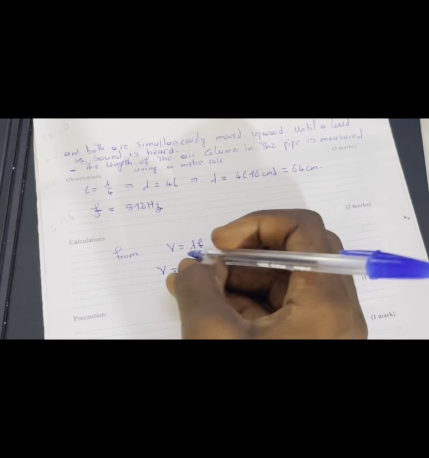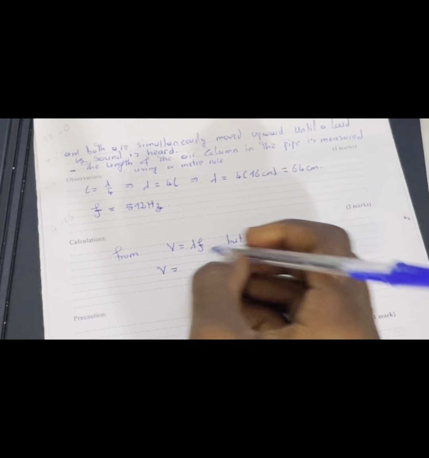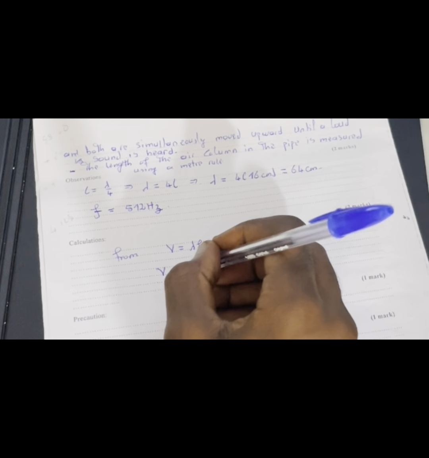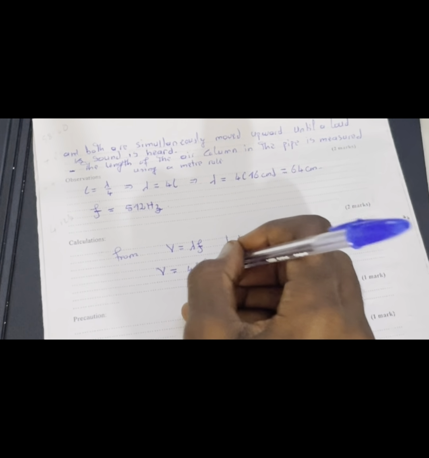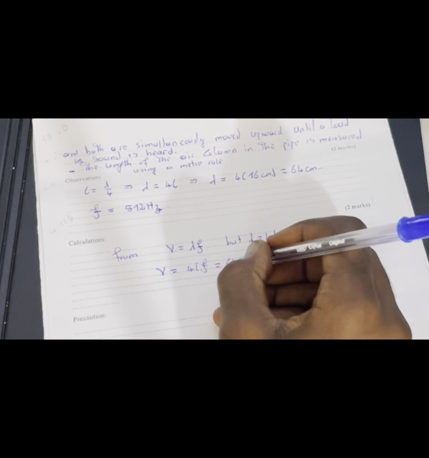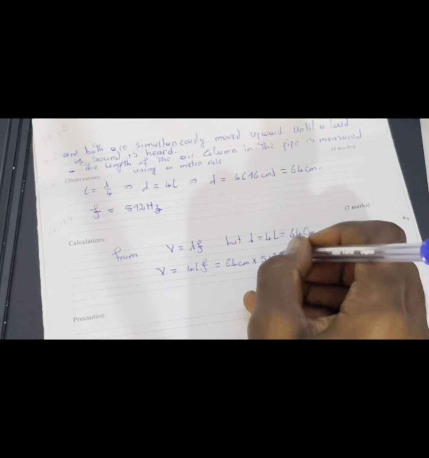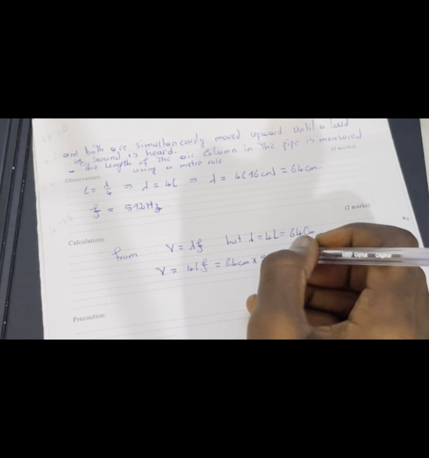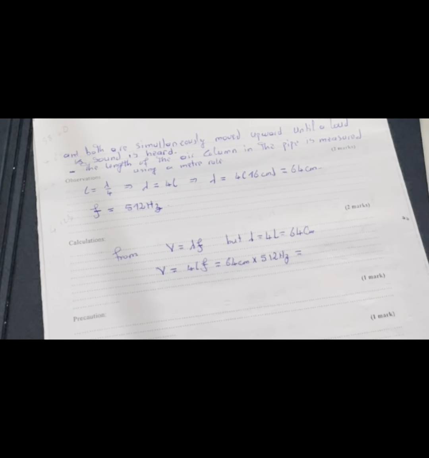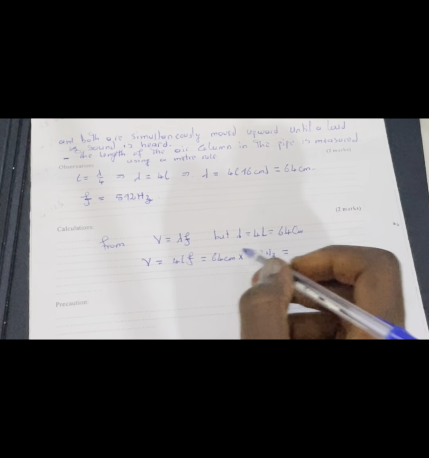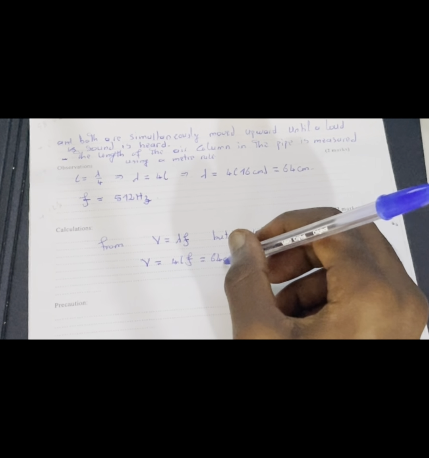So the speed of sound in air will simply be 4L f, which is 64 centimeters times 512 Hertz. If I want the speed in meters per second, it's better for me to change this to meters.